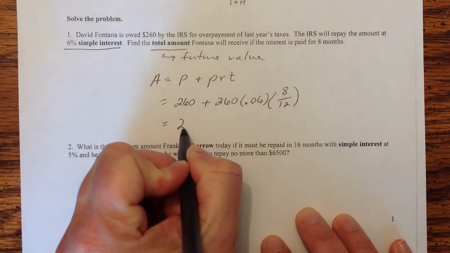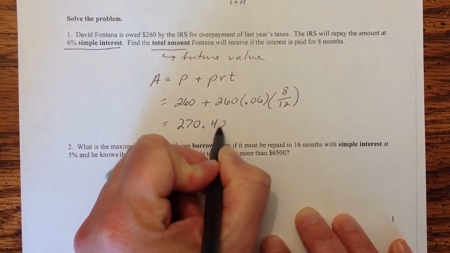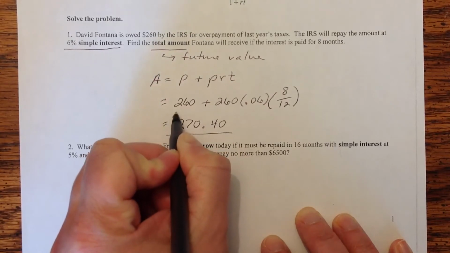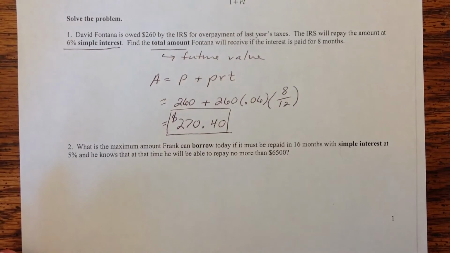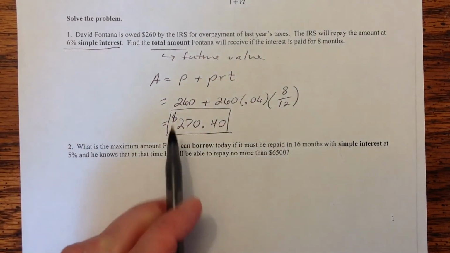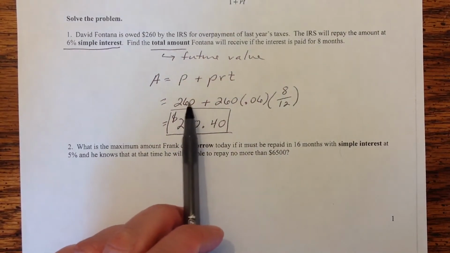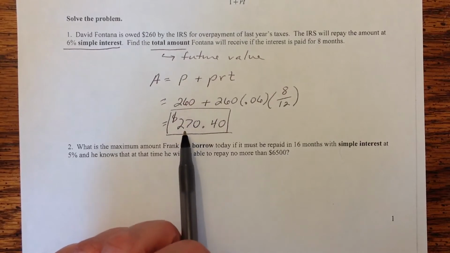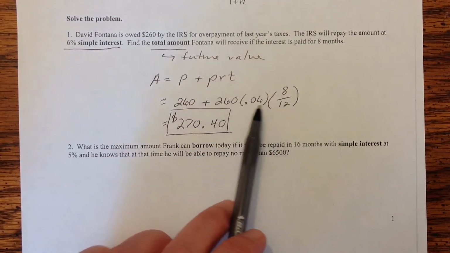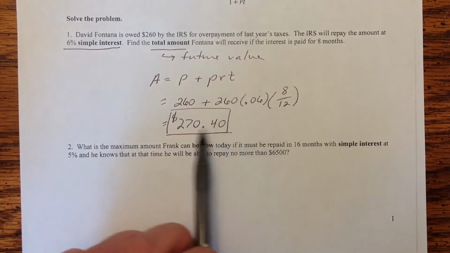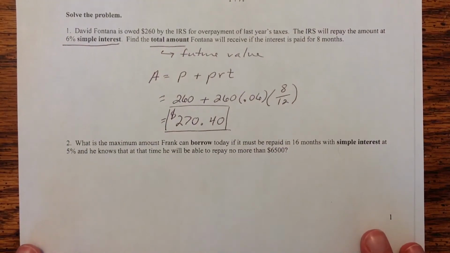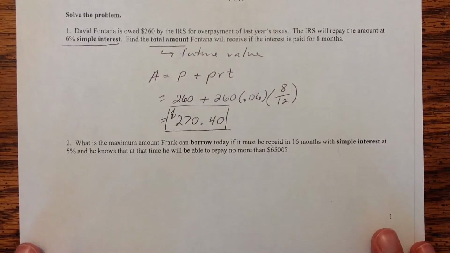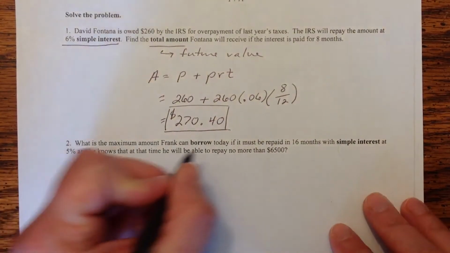So my answer is $270.40. So that's the full amount that David will receive back from the IRS. So that includes the $260 he was originally owed for overpayment, plus this right here calculates the interest that is added on.